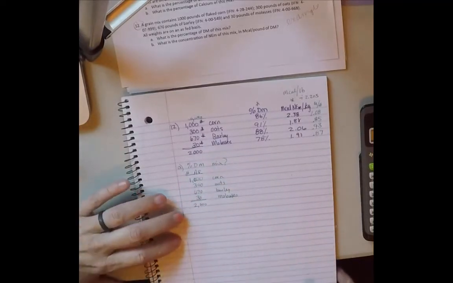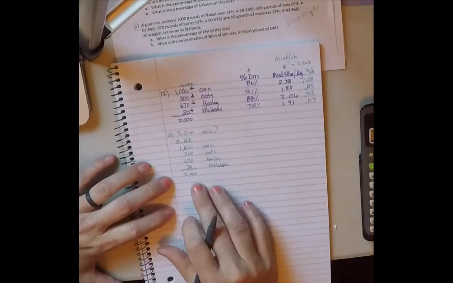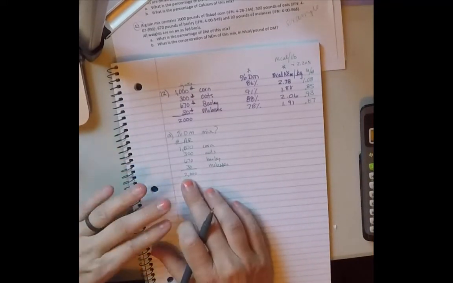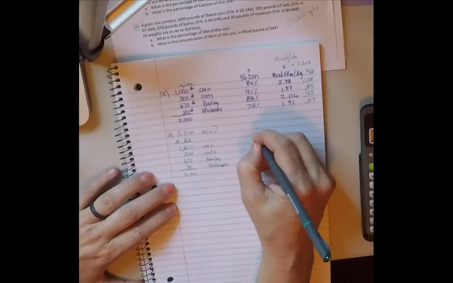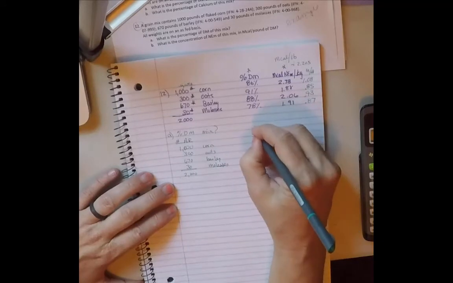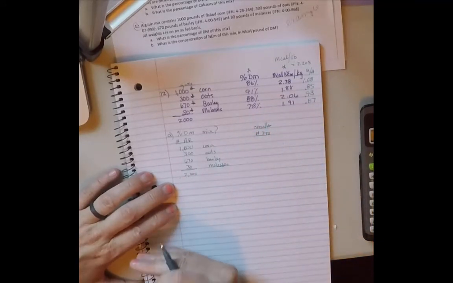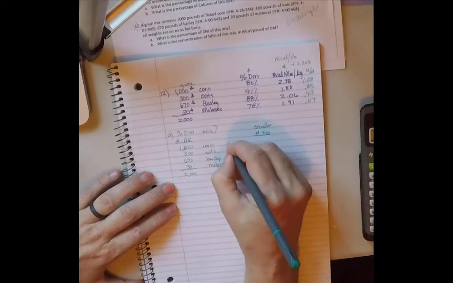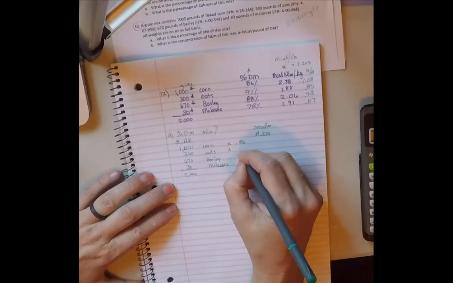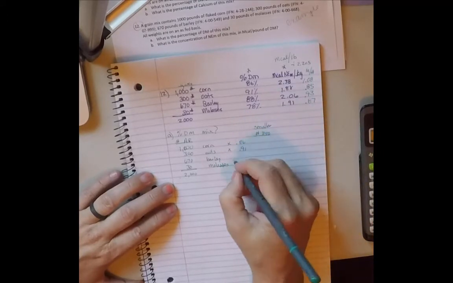Okay, so to figure out how many pounds of dry matter we have in each ingredient, we know we're going from pounds of as fed to pounds of dry matter, so we need a smaller number because we're removing water and it should be lighter. So we are going to multiply by the dry matter percentage. Again, these are the values right here that I've already looked up.